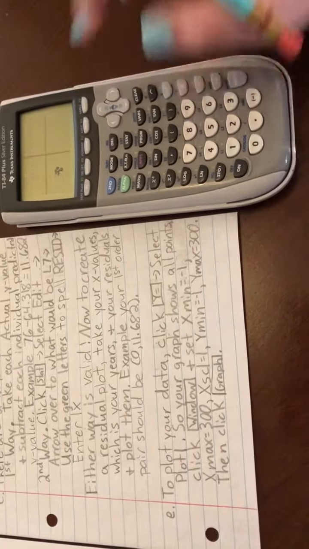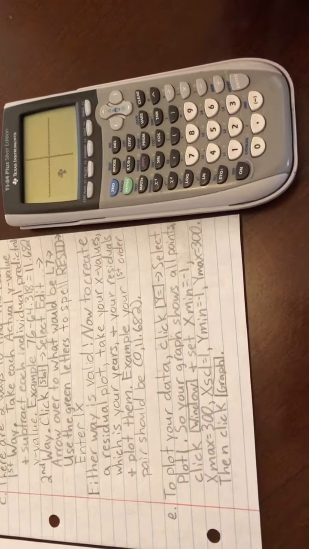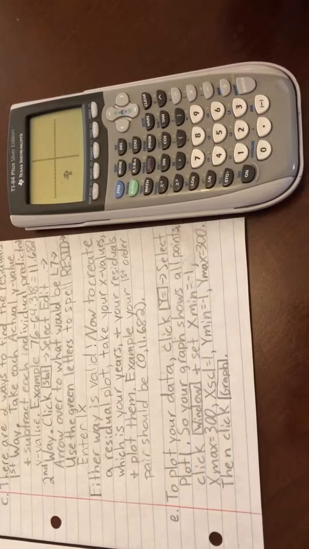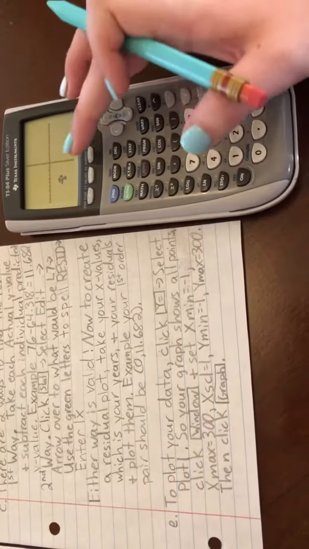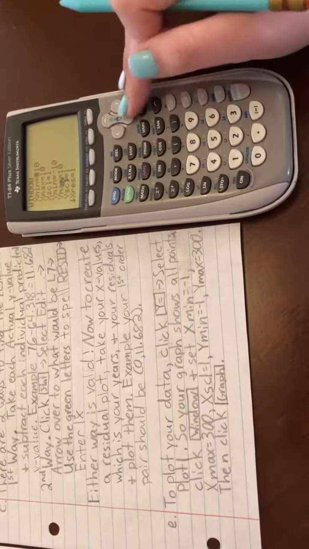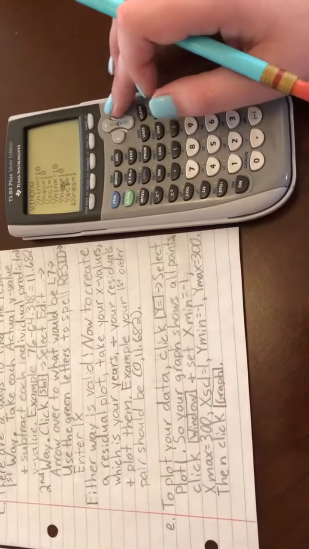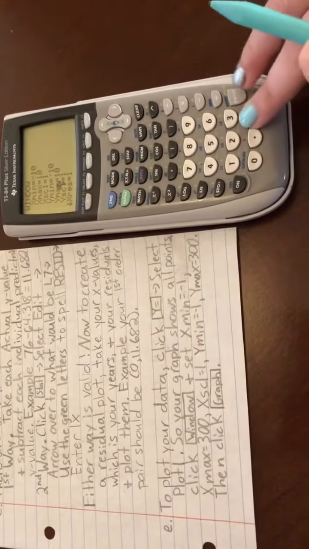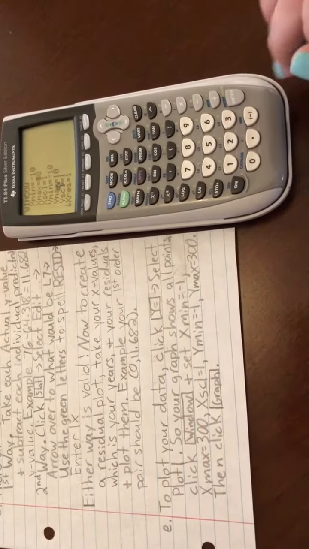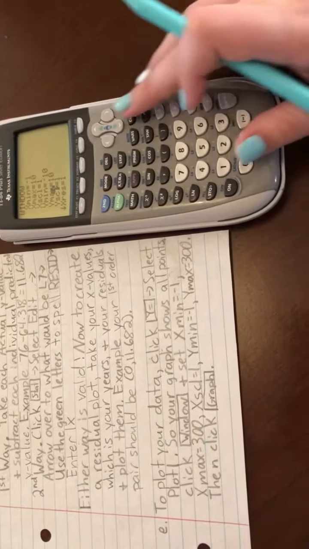Graph all points. Now, if you just hit graph, nothing's going to show up. For this data specifically, I'm going to go to Window, and I'm going to change my window so that I can see all of my points. So for X min, I'm going to change it to -1. And you may have to clear it, -1.